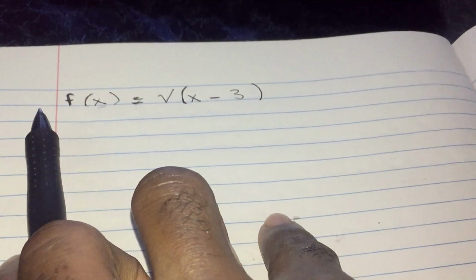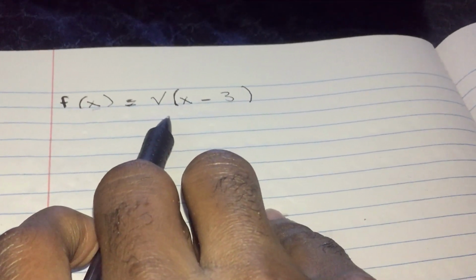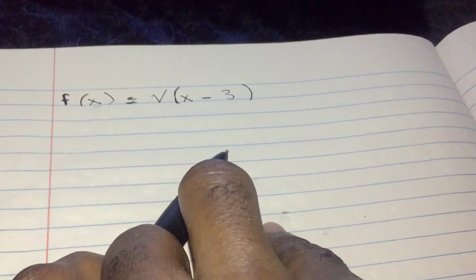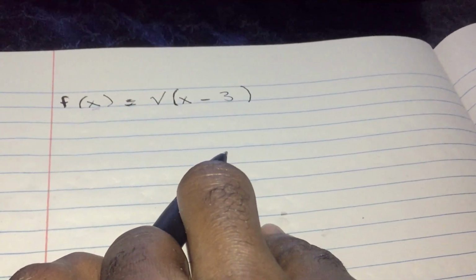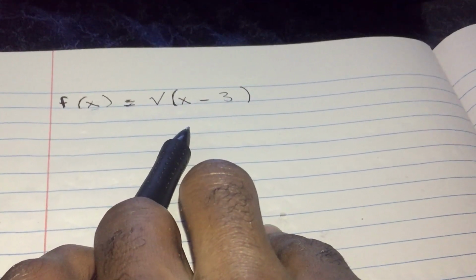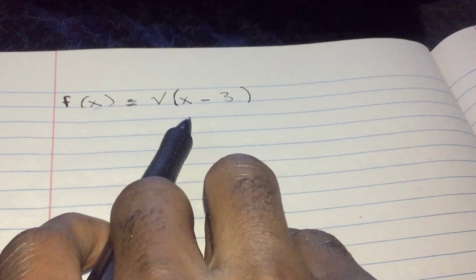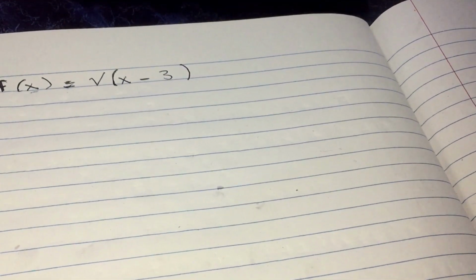Before we dive into the problem, let's quickly understand what a domain is. The domain of a function is the set of all possible input values (x values) for which the function is defined. In other words, it's the range of x values that we can plug into the function without causing any issues.